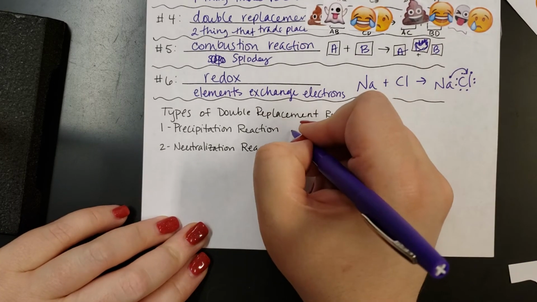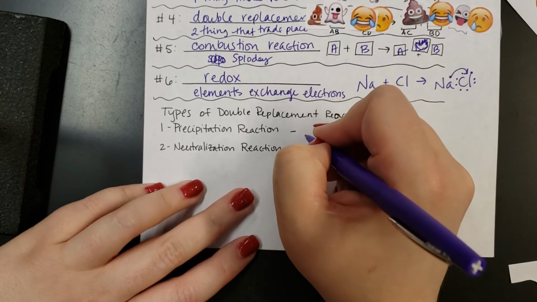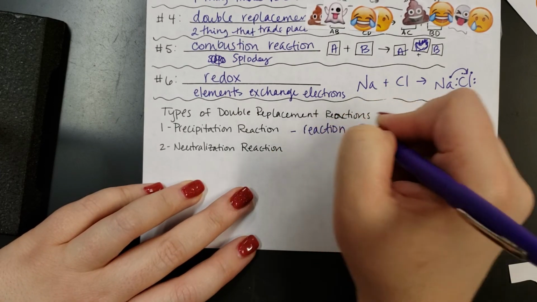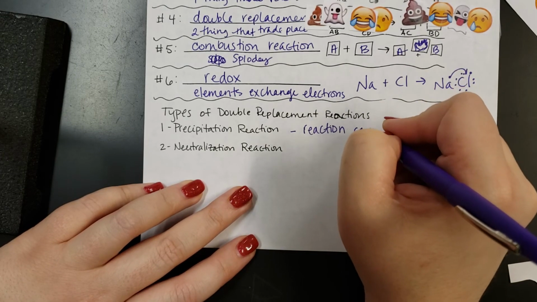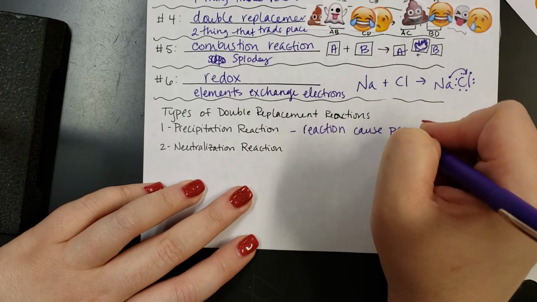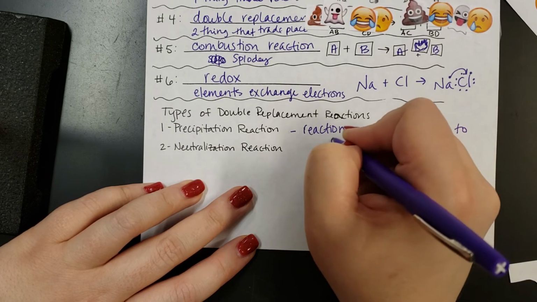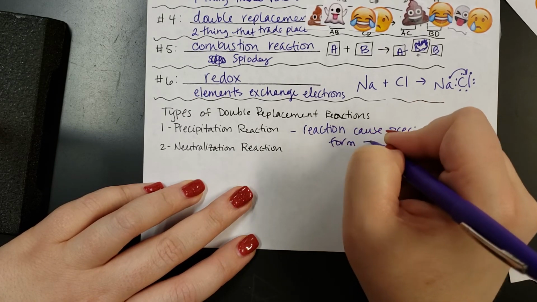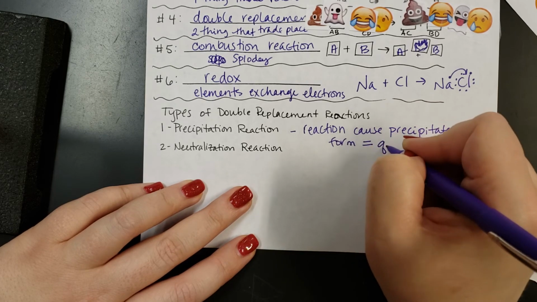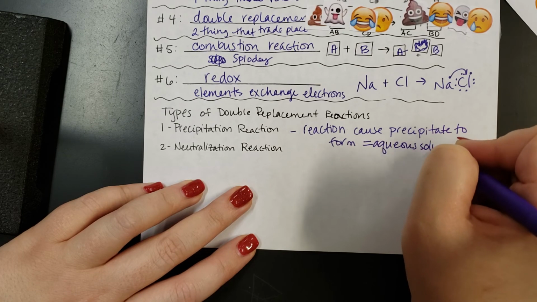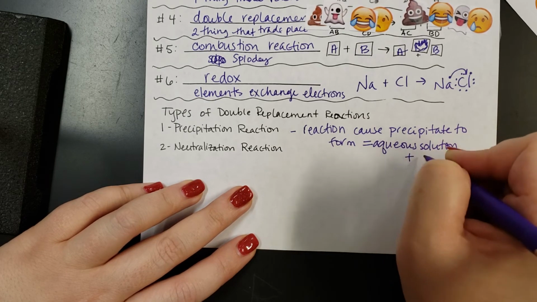A precipitation reaction is when it's a reaction that causes a precipitate to form. Which means at the end you have an aqueous solution plus a solid.